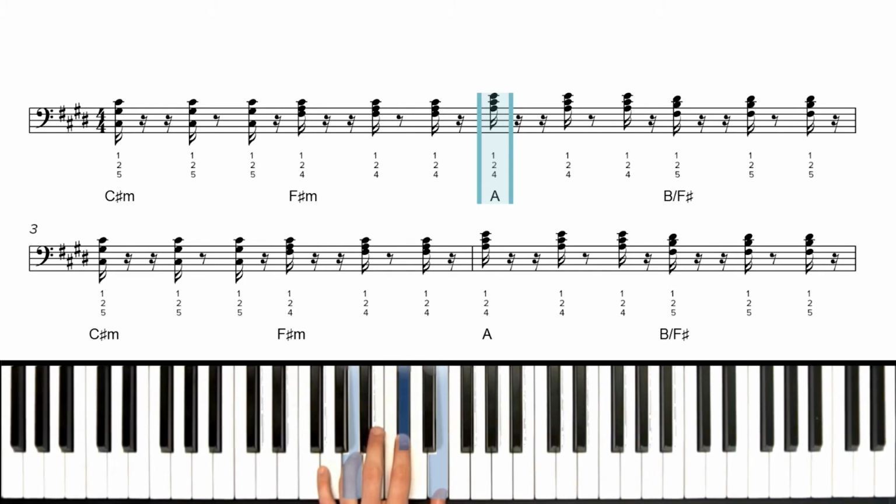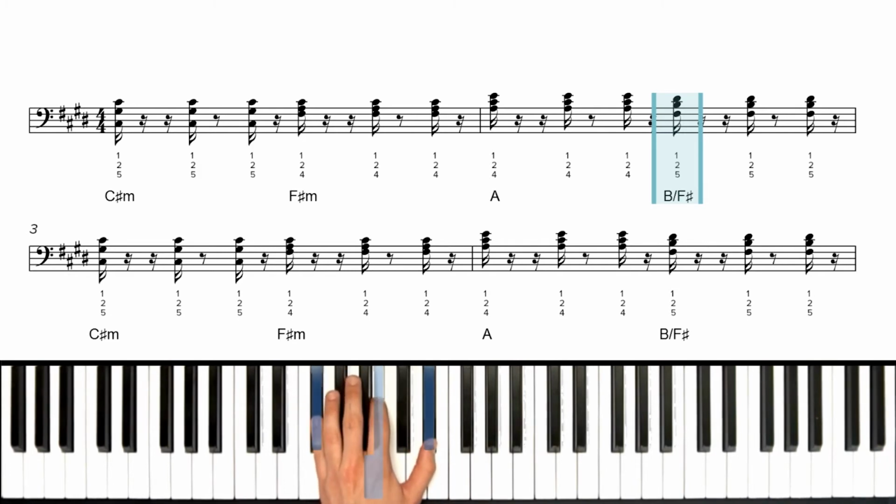And our fourth and final chord for this section is a B major chord in an inversion, so it's B over F sharp. And that looks like this. F sharp, B, and D sharp with 5, 2, 1.